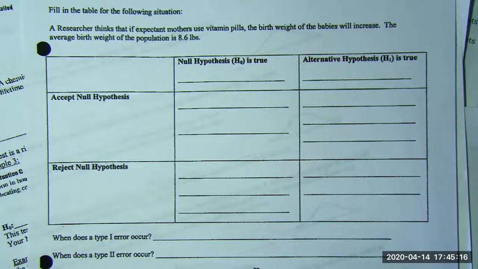A researcher thinks that if expectant mothers use vitamin pills, the birth weight of the babies will increase. The average birth weight of the population is 8.6 pounds. So let's fill in all the possible outcomes of this situation. Again, we would be doing this before we actually run the study, as we're planning our study from the beginning.